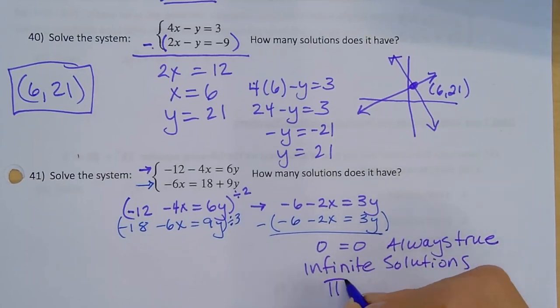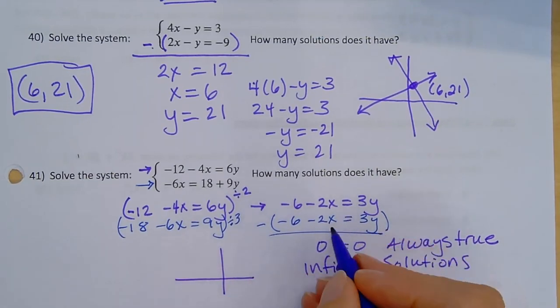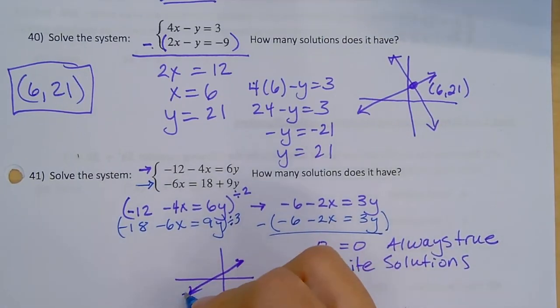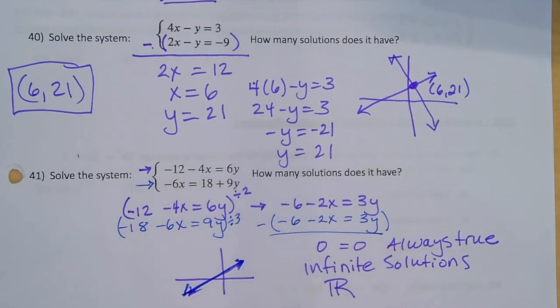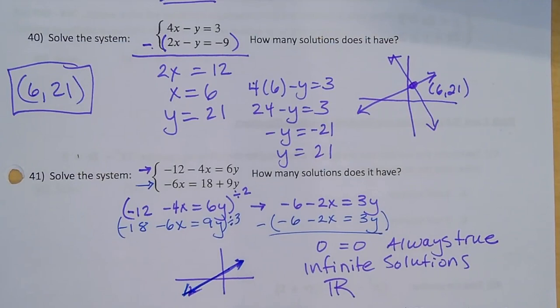All real numbers. And also we know that if we were to graph this, both of the lines are going to be the exact same line. Again, remember, I am just using a line to illustrate that I have a line in the same exact spot. I did not actually figure out what my line is going to look like. I didn't figure out where it was going to cross the y-axis and things like that.